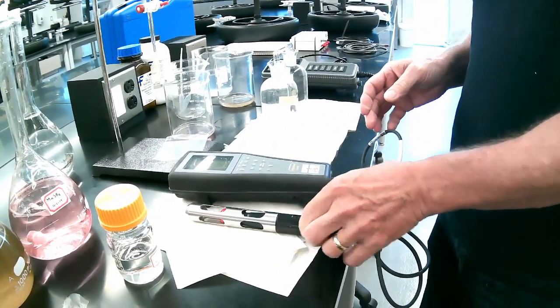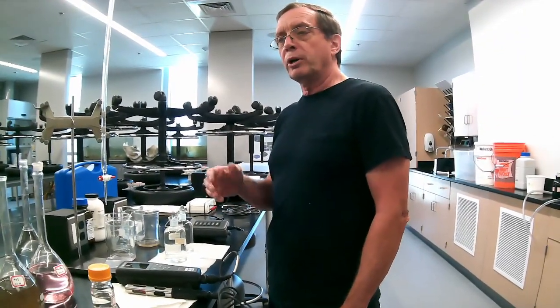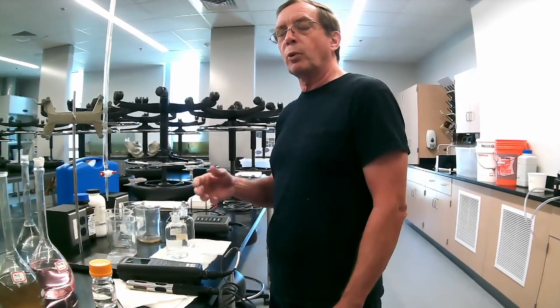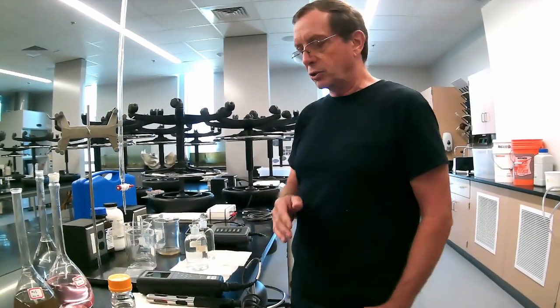This is based on the idea that if you have more or less oxygen in the water, you get a greater or lesser shift in the red wavelengths of light, especially infrared. And so you can measure what we call the red shift. And the amount of red shift you get is directly proportional to the amount of oxygen that's in the water.